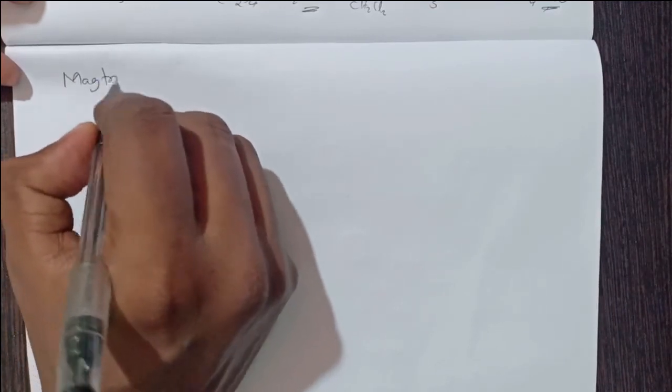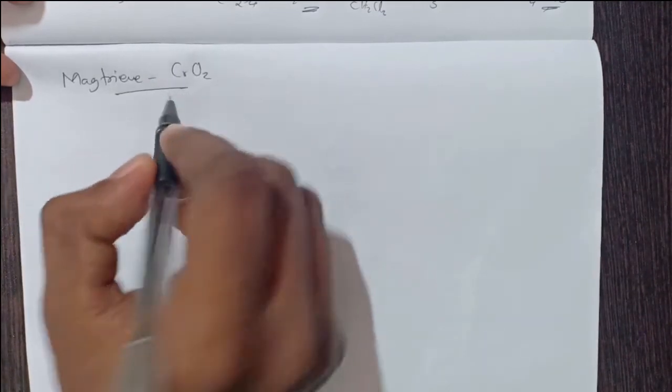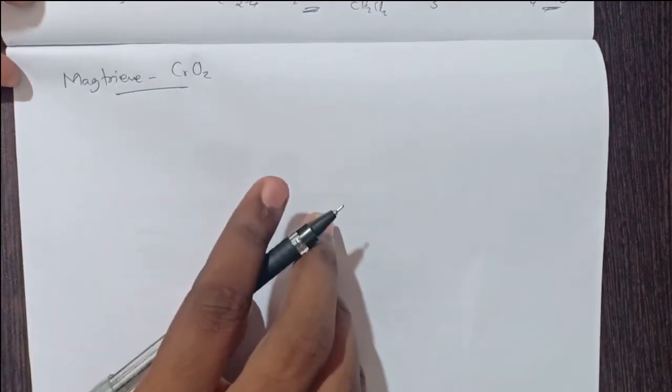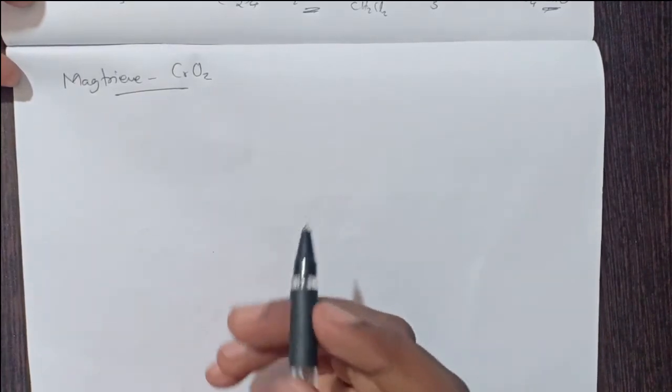And lastly, another chromium reagent used for oxidation is magtrieve. The formula of the compound is CrO2. This is known to be magtrieve. This is a solid oxidant.